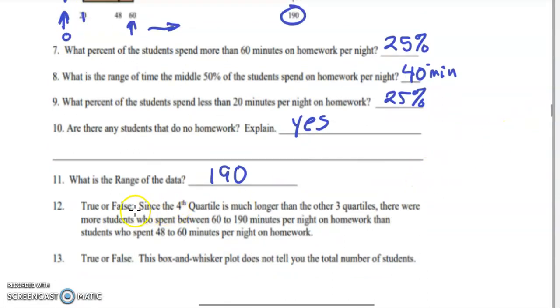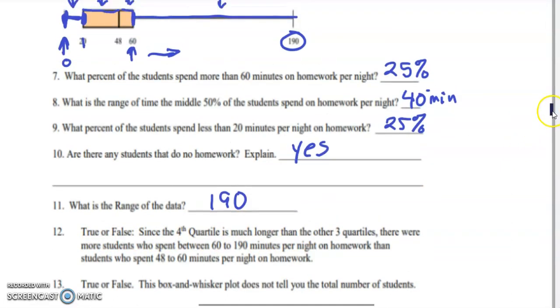So true or false questions. Since the 4th quartile, let's get this picture back in. Since the 4th quartile is much longer than the other 3 quartiles, there were more students who spent between 60 and 90 minutes, this distance, per night on homework than students that spent 40 to 60 minutes.